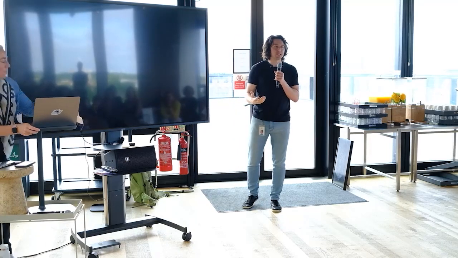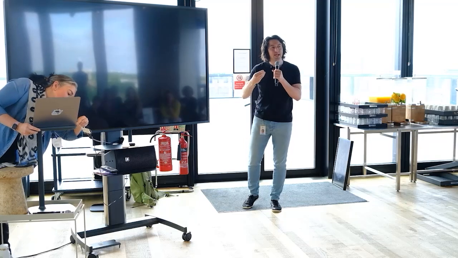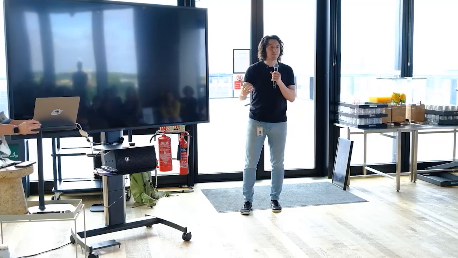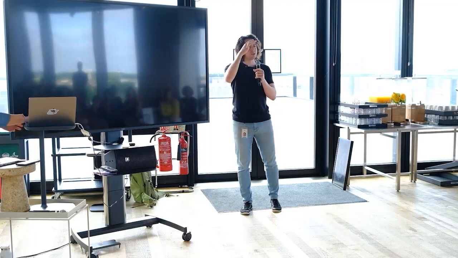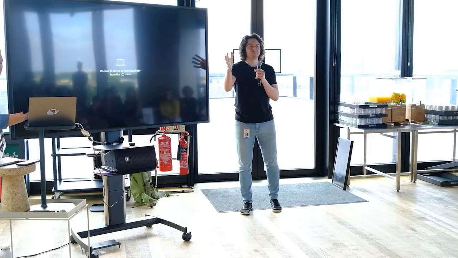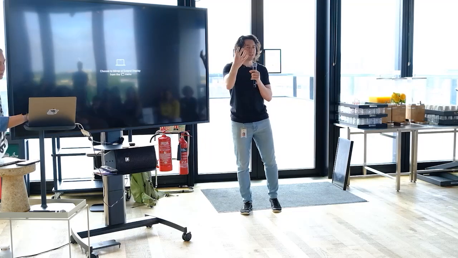My background being in application development, I was more interested in how we could take these data science models and actually put them into apps and applications. So I was more concerned with the full journey. Not just building the model, but getting it doing something and actually usable.